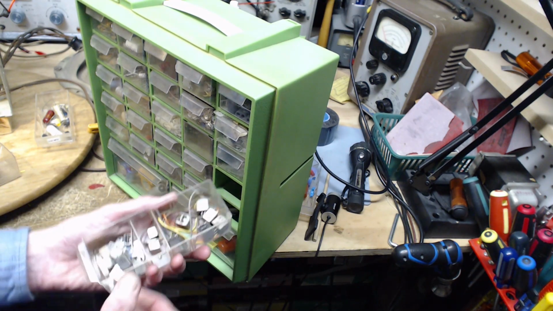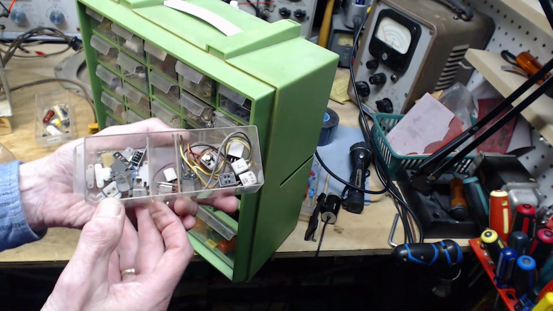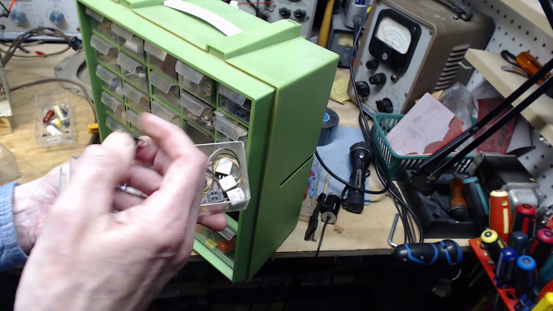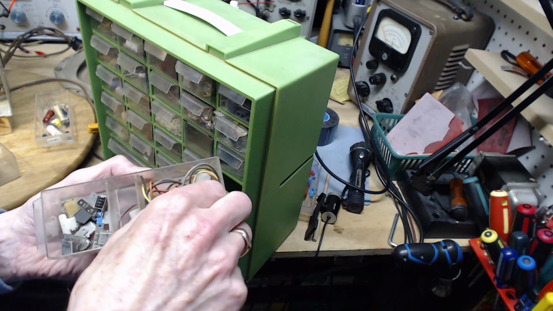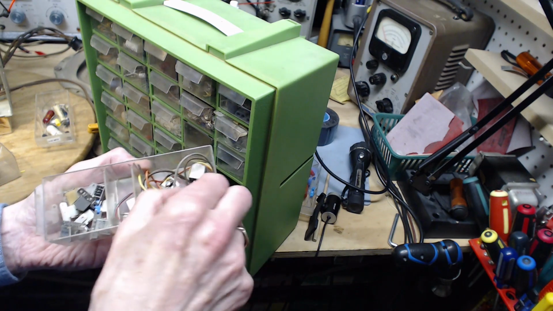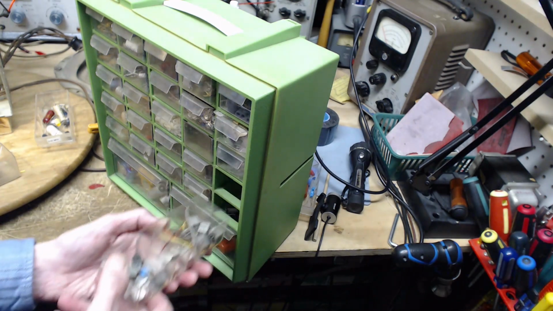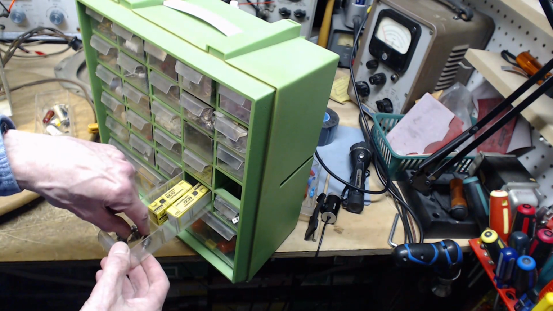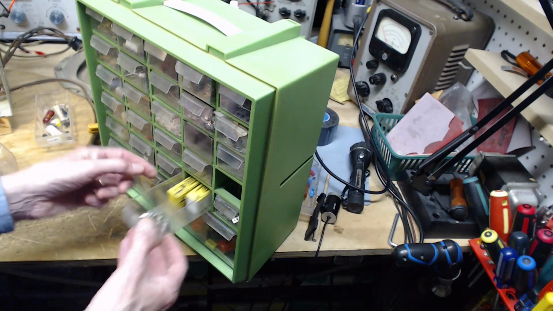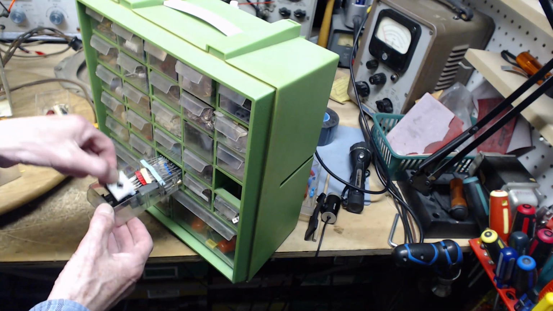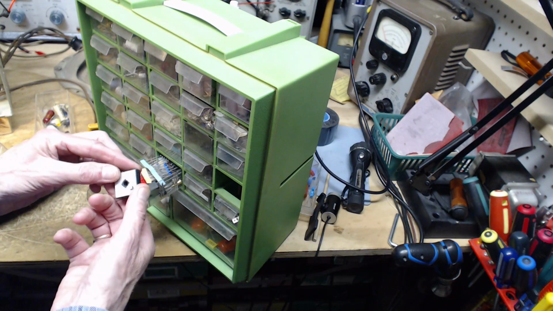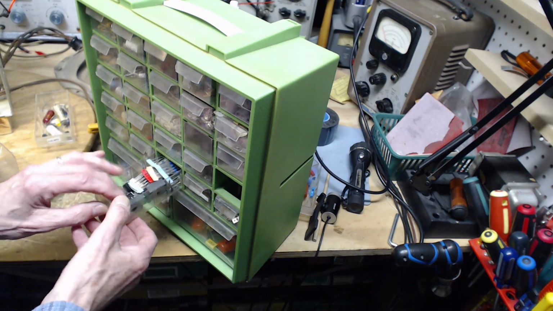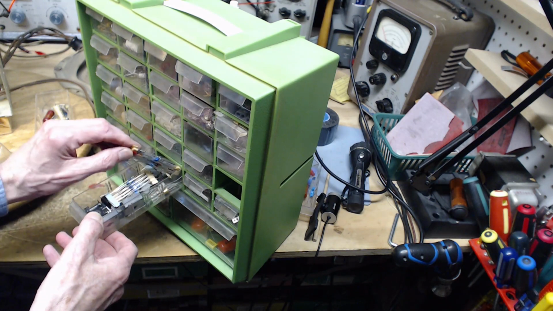Hey, look at this. So these are pickups from tape recorders. That's interesting. Heavy diodes here. Oh, here's some more. A rectifier. Plus and minus. And a whole pile of diodes.